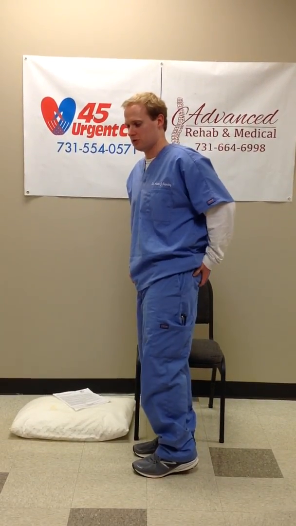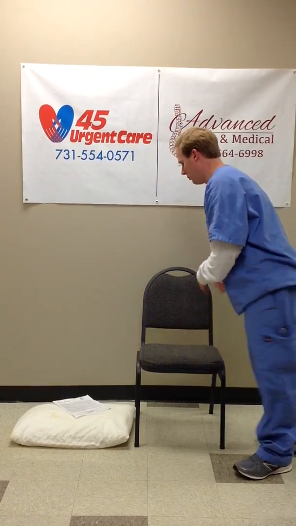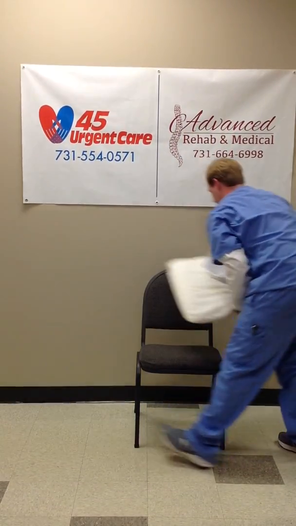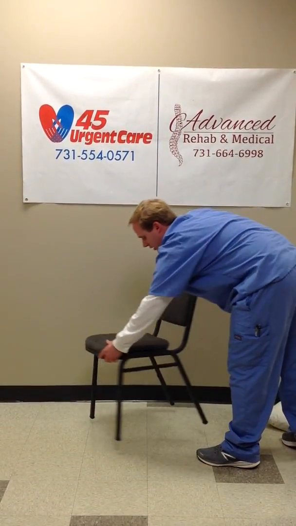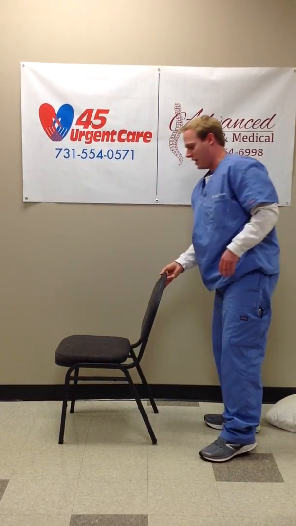And now the last thing I want to show is just a strengthening exercise that really targets those glute muscles. Because if we can tie all 3 of these together, the 2 stretches and the exercise, we can allow our body to come back to that natural balance. And it's that postural balance that keeps us out of pain. So what we want to do here is I'm going to turn this chair here. And if you're at home, this is a great exercise.